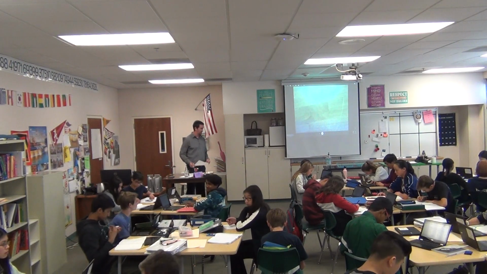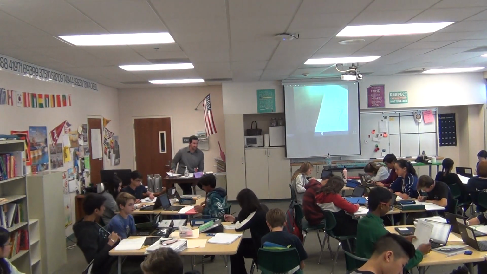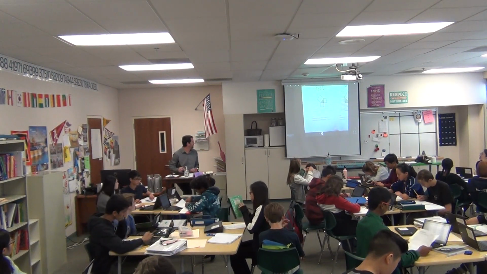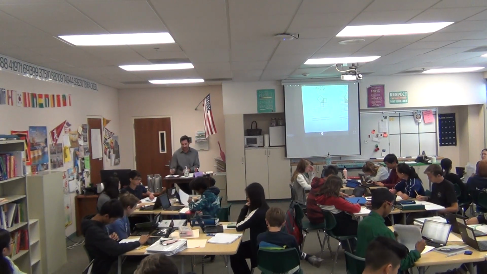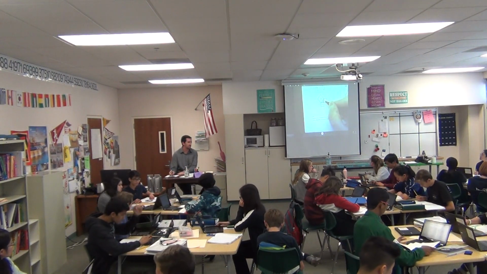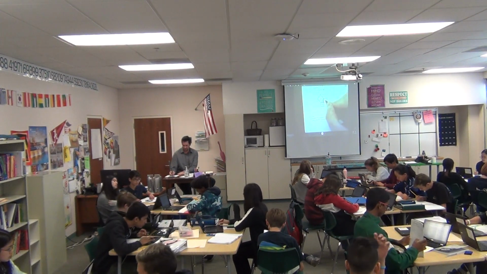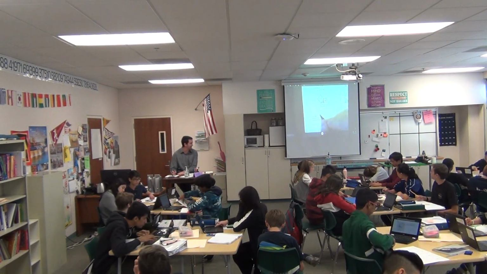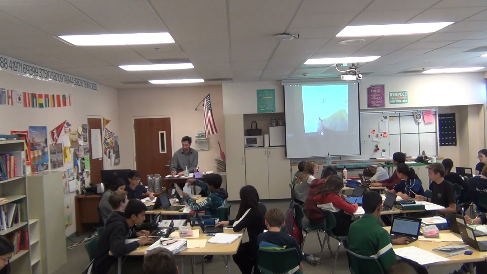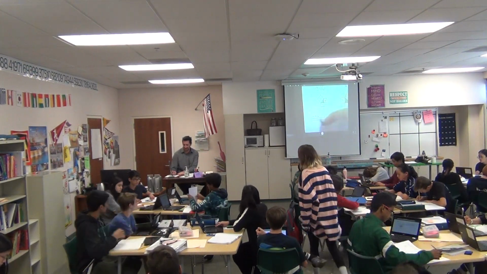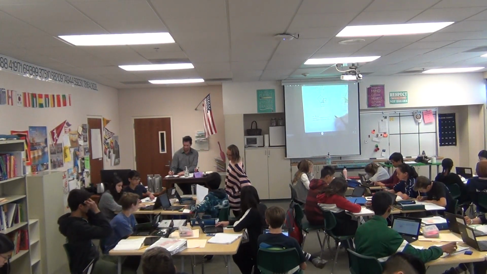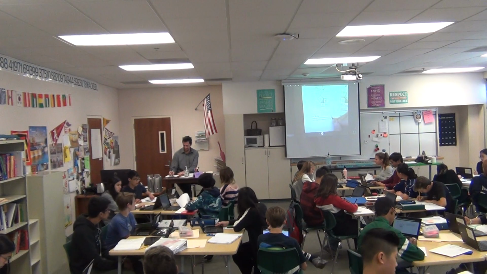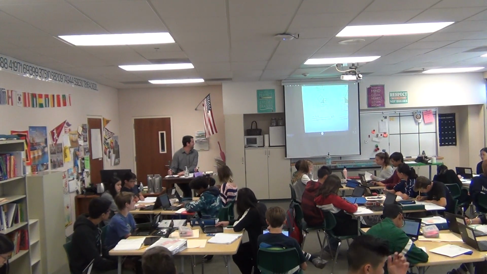All right, so it looks like everyone's pretty much done with the Desmos. Let's check your work. What is the area of the small square here? 4. So the sides of my legs are 2 and 2. What is the length of my hypotenuse? Radical 8, also known as 2 root 2.